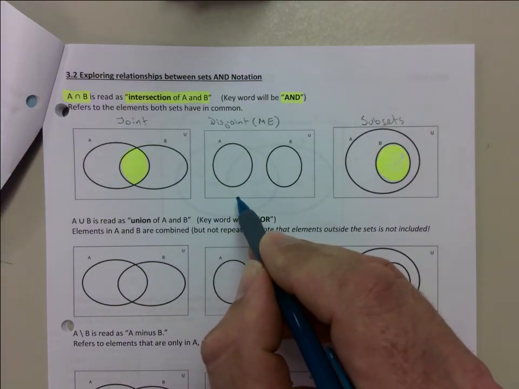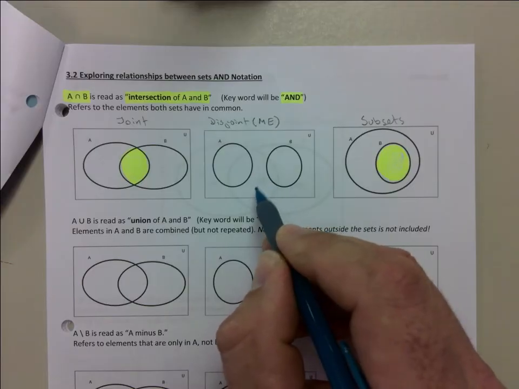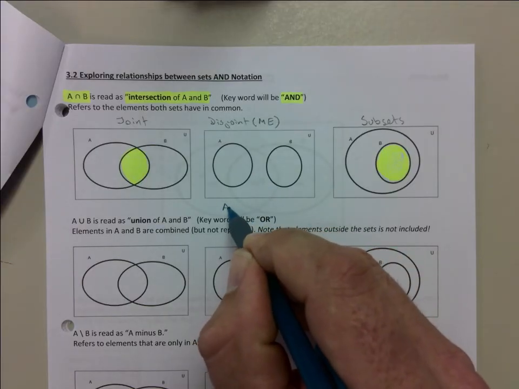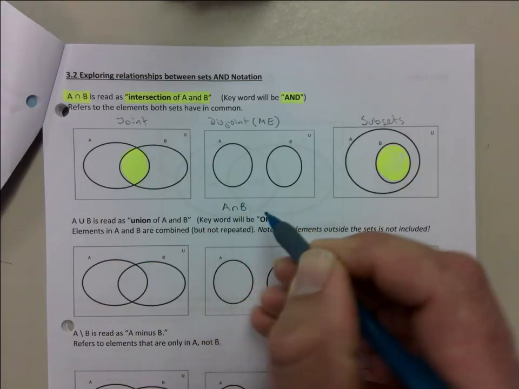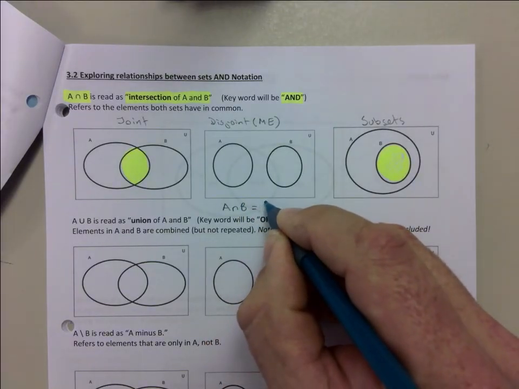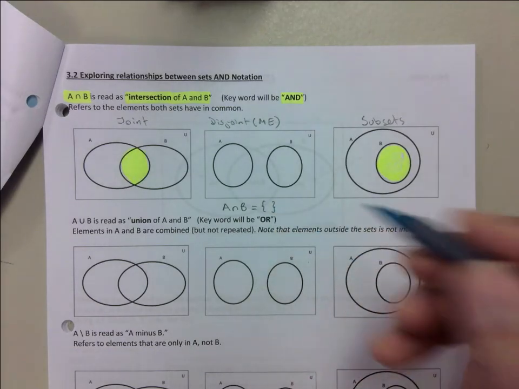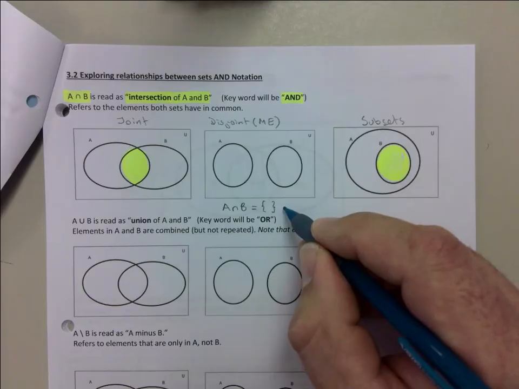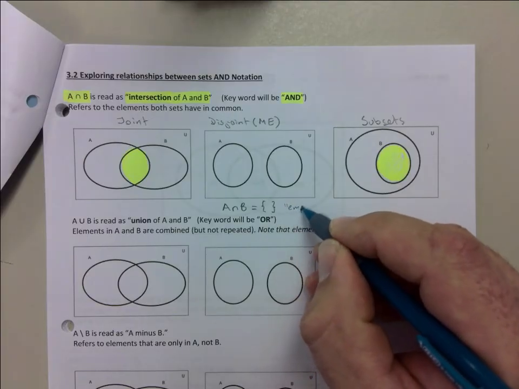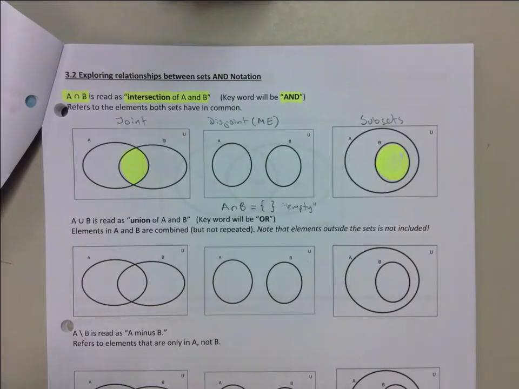And I would like to add under the disjoint, the middle here, at the bottom, just say that A and B is an empty set. Empty. There's nothing in there.